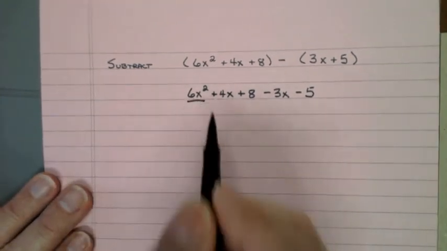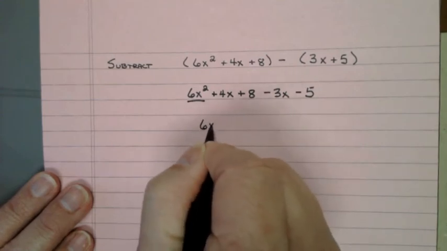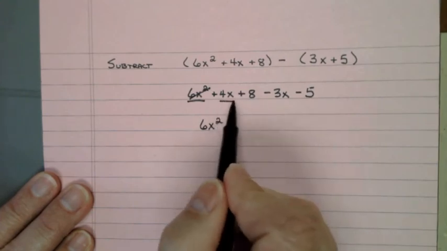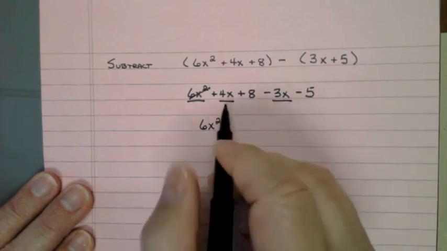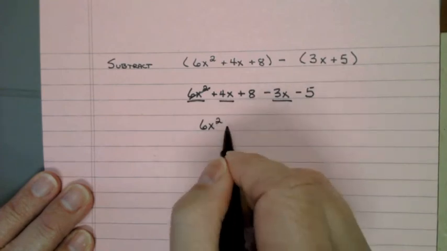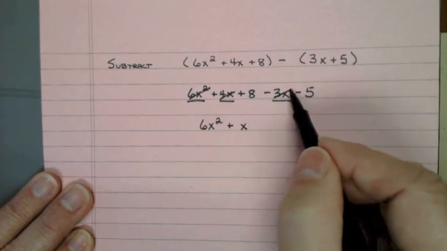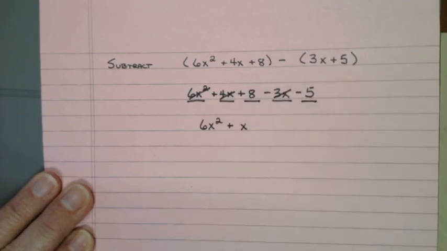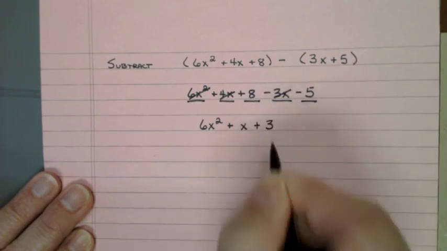I need to look for something else that has a 6x squared. There's no other 6x squareds, so I'll simply write 6x squared. I'll look for something else that has an x. This also has an x. 4x and negative 3x plus 1x. I'll look for my constants that I can combine together. 8 and negative 5 is positive 3.